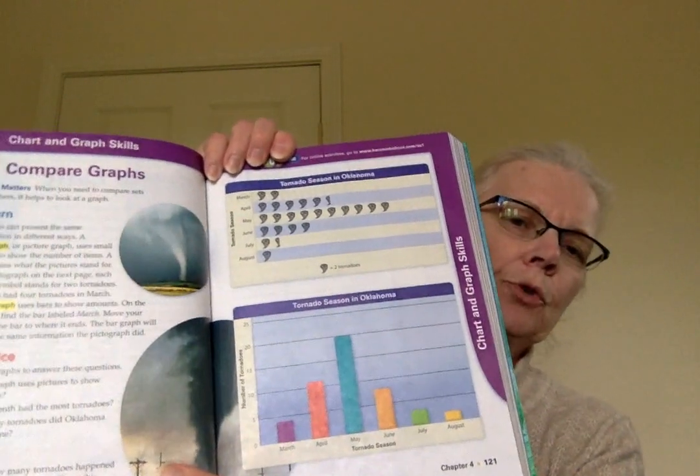So we're going to be working in our social studies book, and for the rest of the year, we're going to be focusing on the skills pages. Skills like reading maps, finding locations, looking at graphs, comparing graphs, timelines, all of those different kinds of organizers that we use, and we get information from them. So I'm going to go to page 120 in our textbook, and we're going to read and talk about these two graphs.